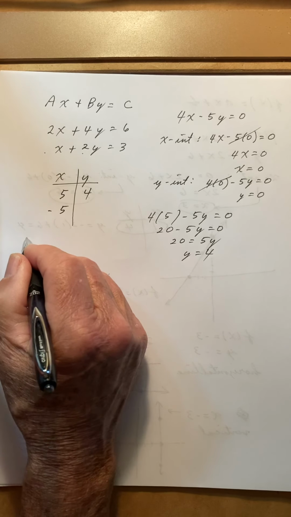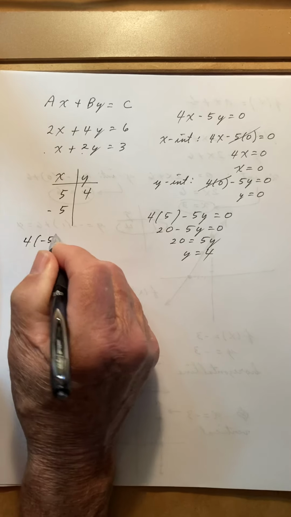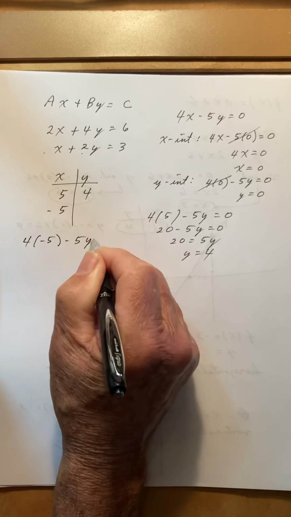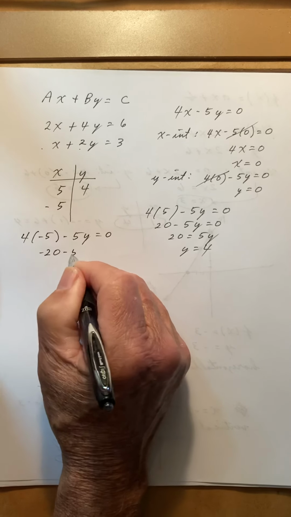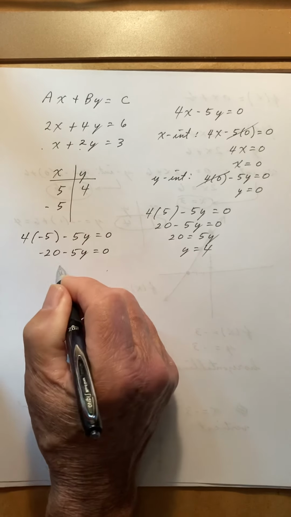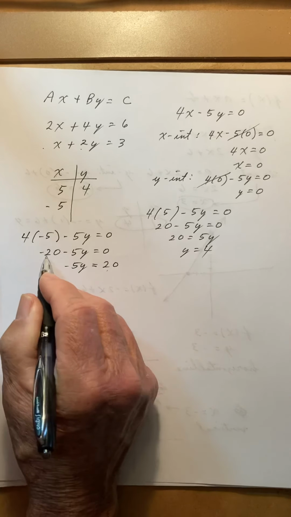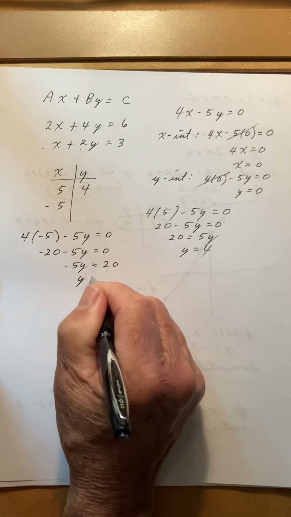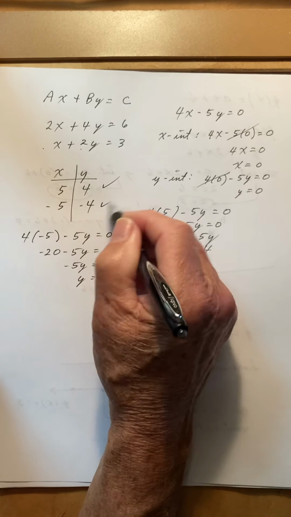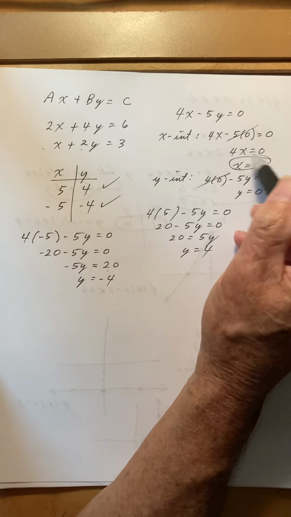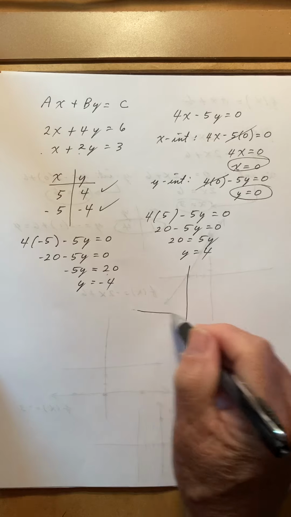If we put a -5 in for x, we get 4 times -5 minus 5y equals 0. So -20 minus 5y equals 0. -5y equals +20 when you add 20 to both sides, and then y would be -4. So we'll put that -4 there. So we have this point, and we have the 0, 0 point. So we'll put those on a coordinate system.